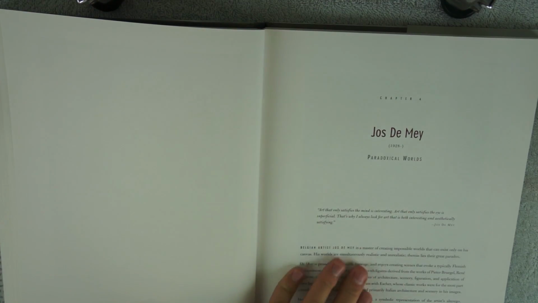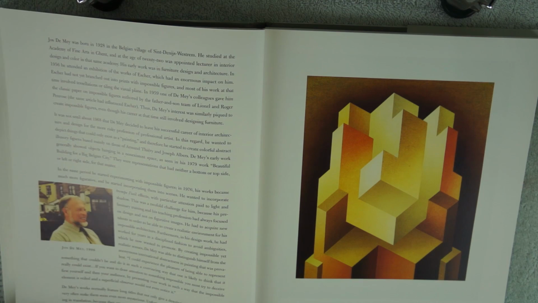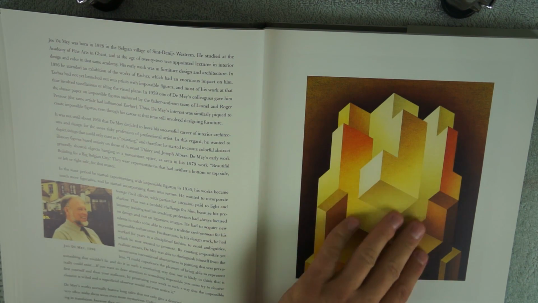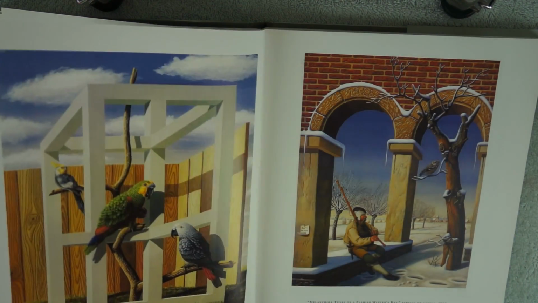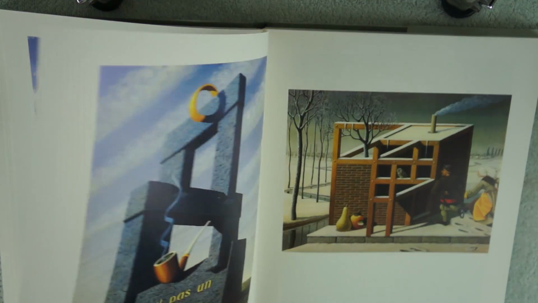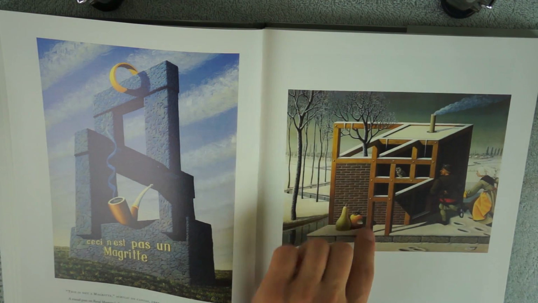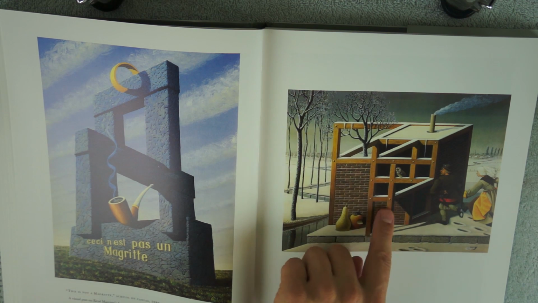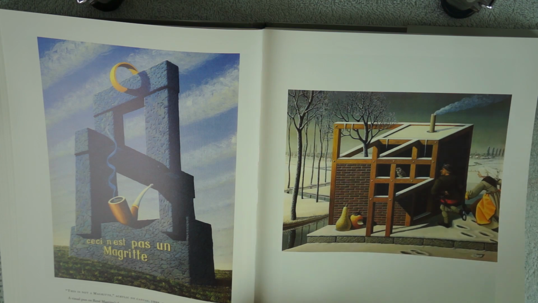And we move on to Jos de May. Again, the ability to see the same piece of artwork from two different perspectives. Some classic optical illusions here, kind of based on some old paintings of the Middle Ages a little bit.